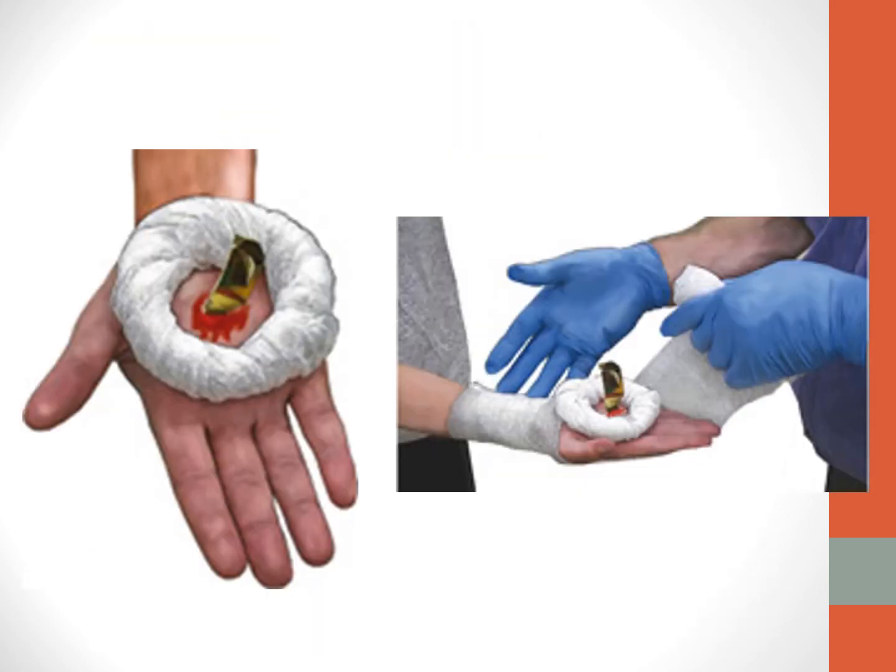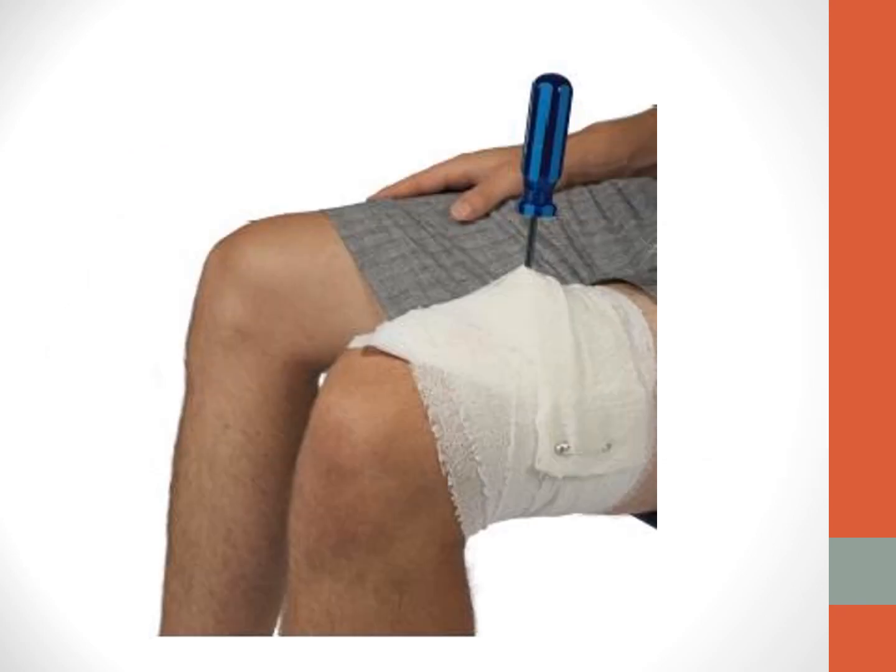Okay, this is for the palm. You can see we also have this thing on the left called the donut bandage. Okay, and then after that they will wrap around the donut. Okay, this is another way to bandage something if a sharp object has pierced through the skin. Notice the safety pin that the person has used to secure the bandage.